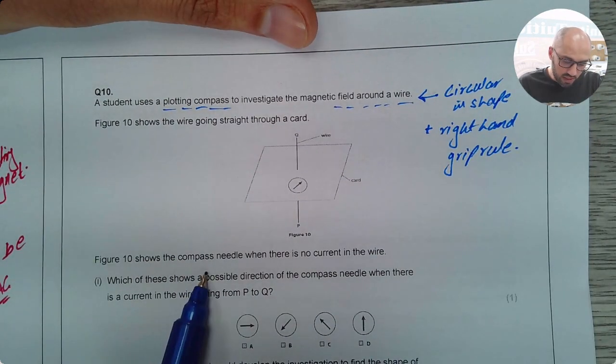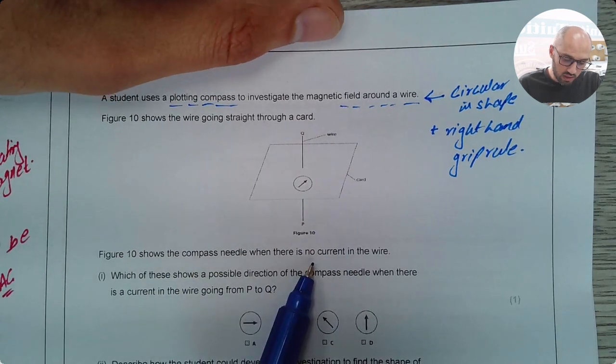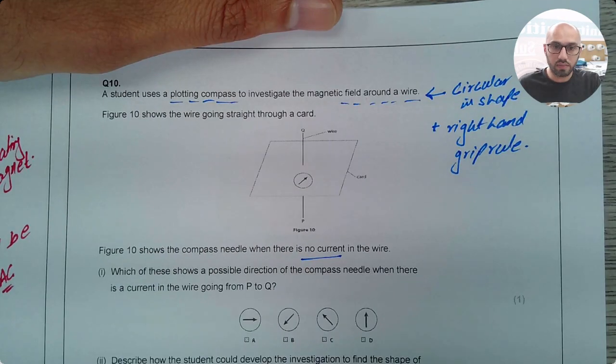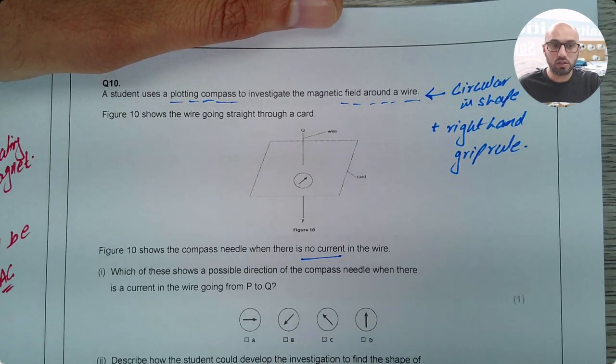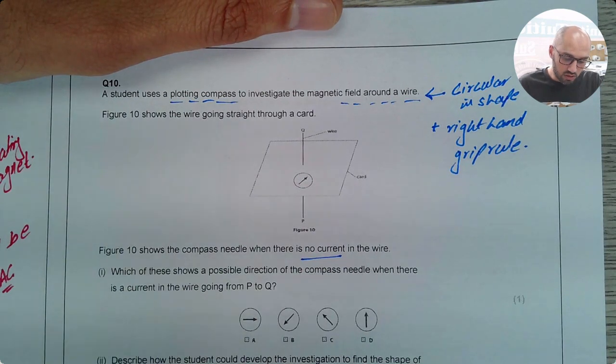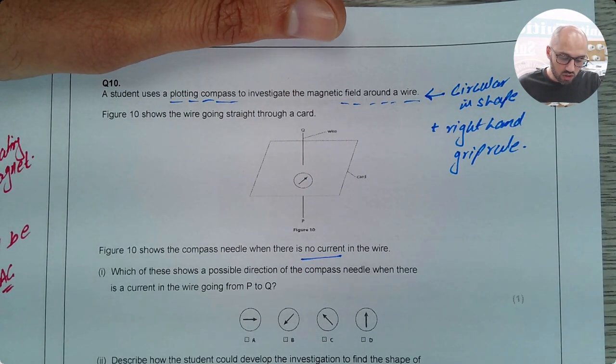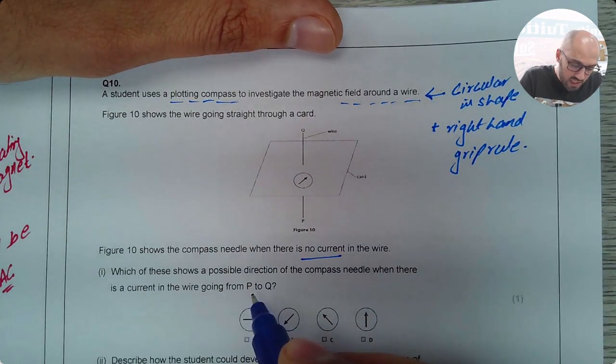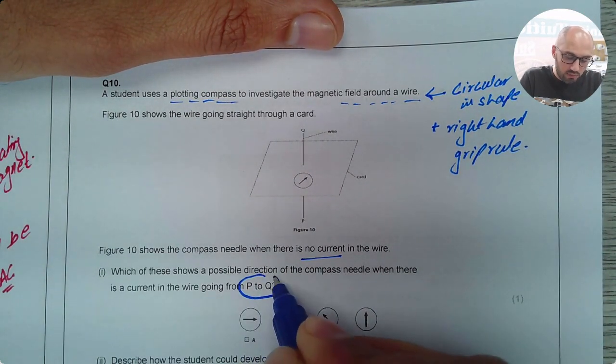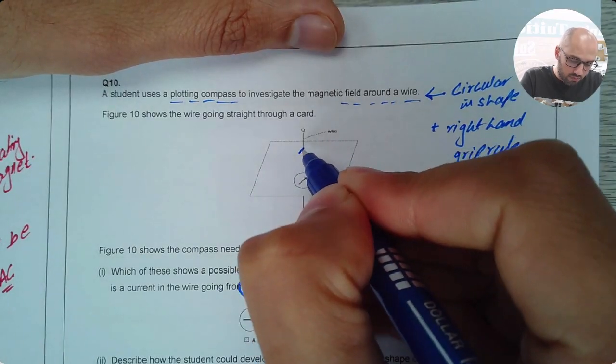Figure 10 shows the magnet compass needle when there is no current in the wire. No current means the wire is not an electromagnet, but once the current goes through it, it will become an electromagnet. Says which of these shows a possible direction of the compass needle when there is current in the wire going from P to Q. So the current is traveling from P to Q in the upward direction.